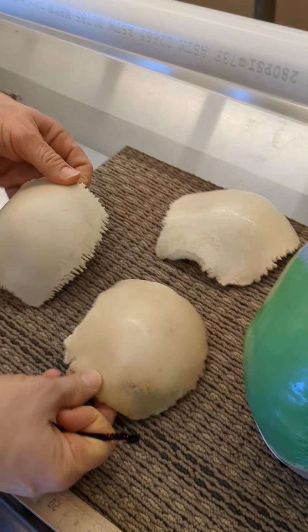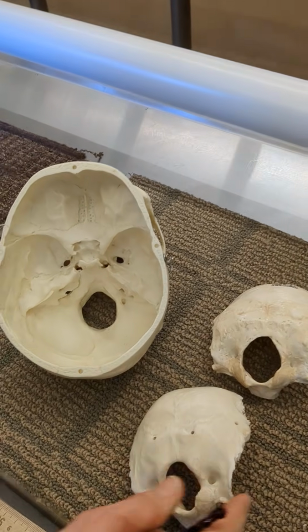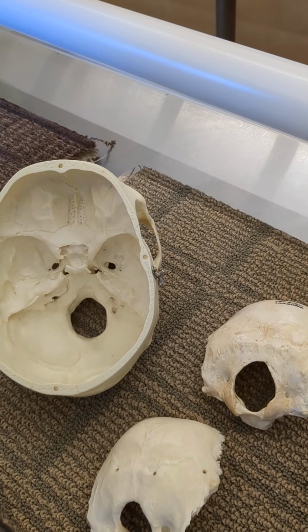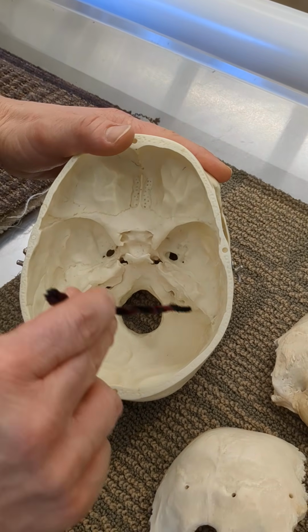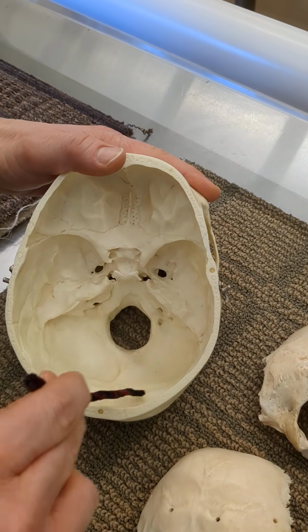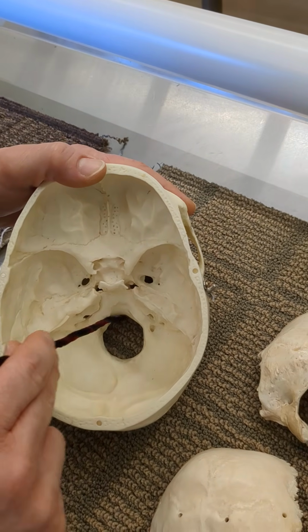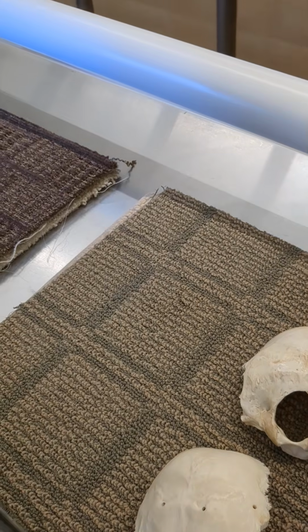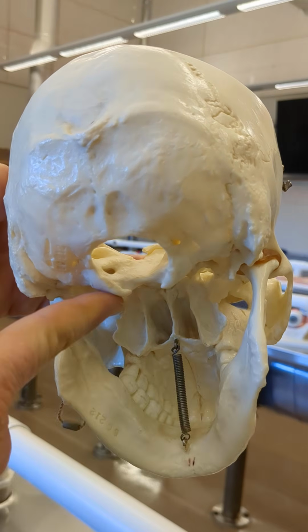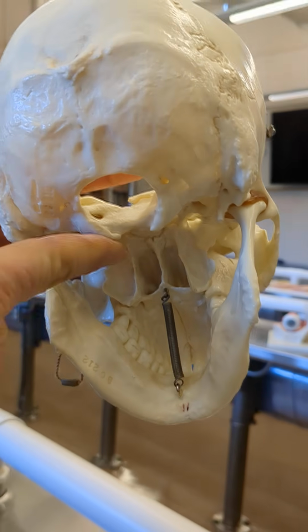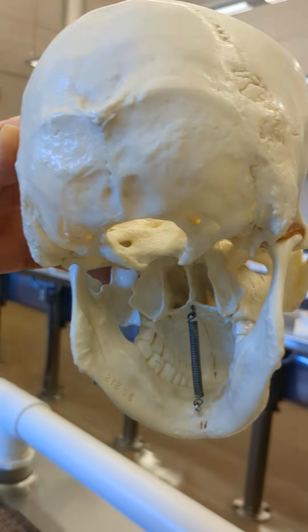Then move on to the occipital bone, and we see the posterior cranial fossa, which is largely the occipital bone. It has the foramen magnum, the occipital condyles here, the inferior portion of the occipital bone, and these are just little. They almost feel like knuckles, and they articulate with C1 of the vertebrae.